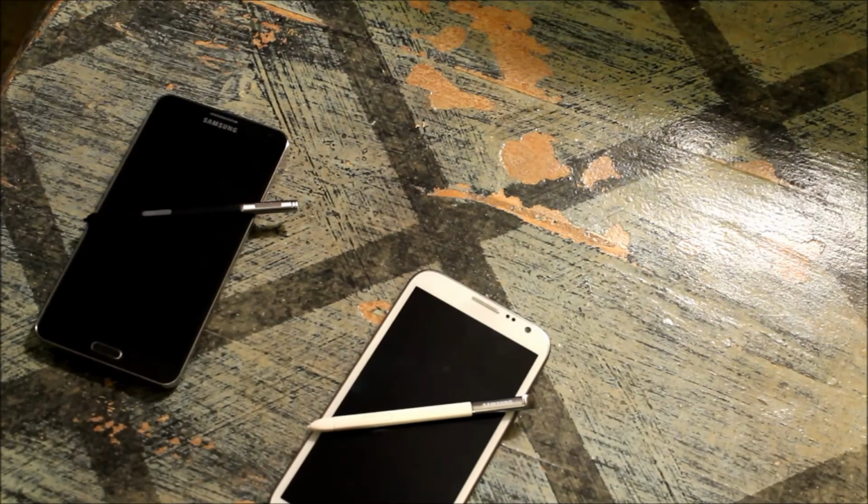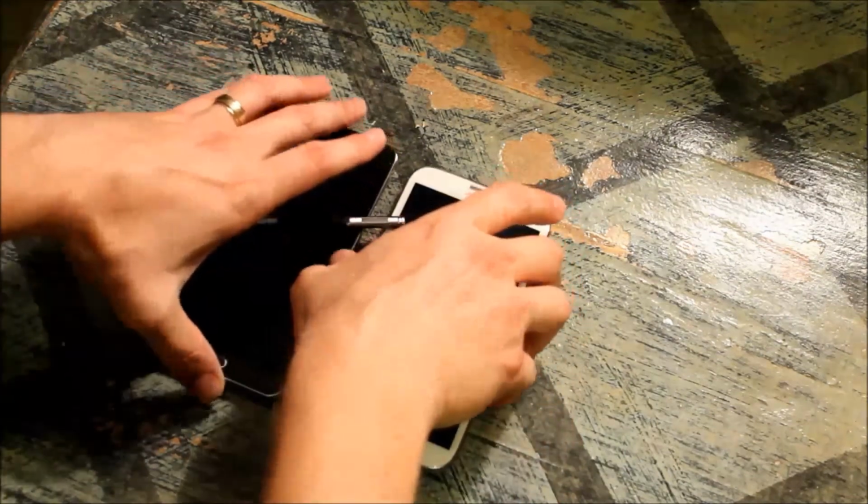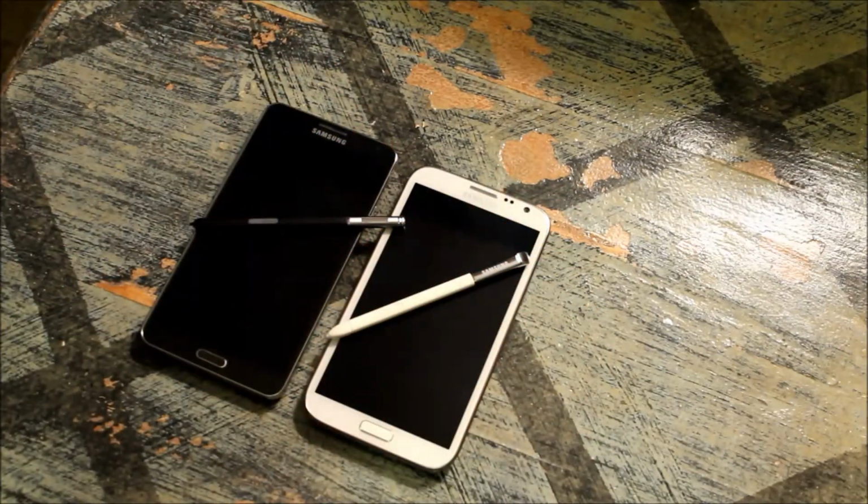Everything else about these phones, pretty much the same. If you like one, you're probably going to like the other. If it's too big of a phone for you, the other one won't help you at all because it's not much of a difference in size whatsoever.